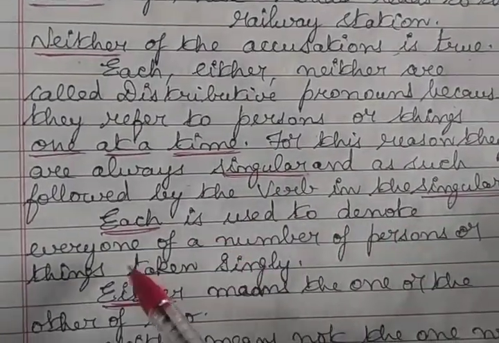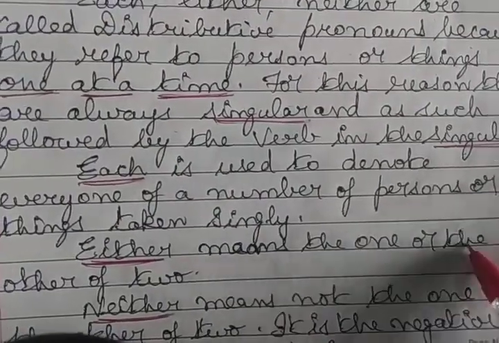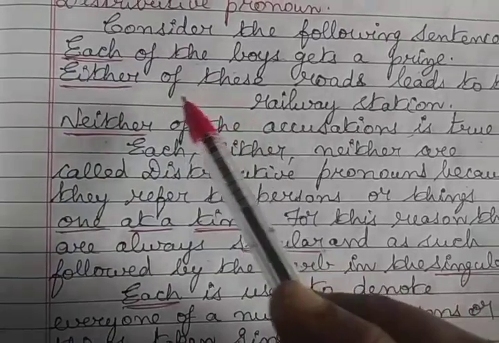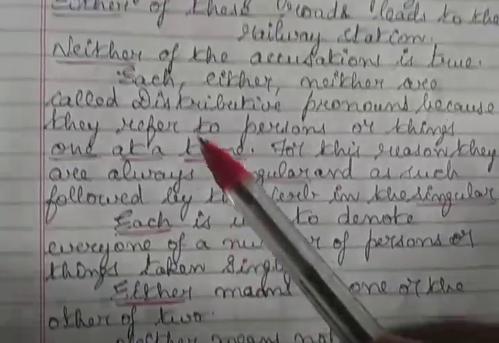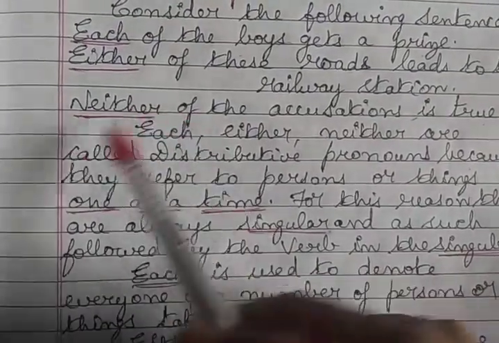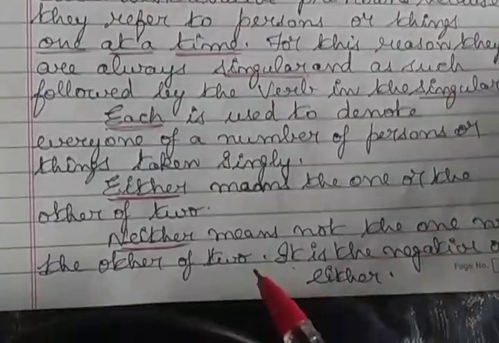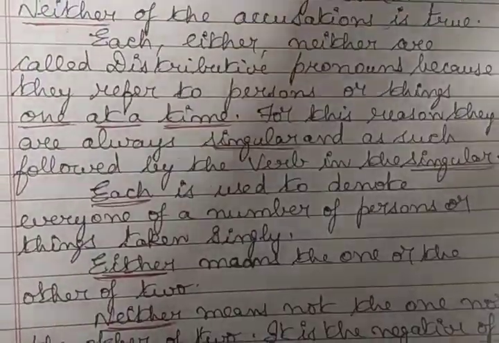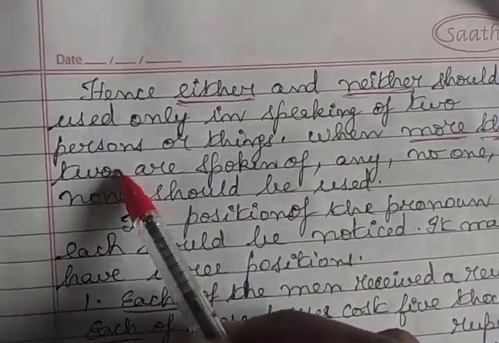Each is used to denote every one of a number of persons or things taken singly. Either means one or the other of two. Either means the talk is about two people. Neither means not the one nor the other of two. We are talking about two, but not any two. It is the negative of either. Hence, either and neither should be used only in speaking of two persons or things.